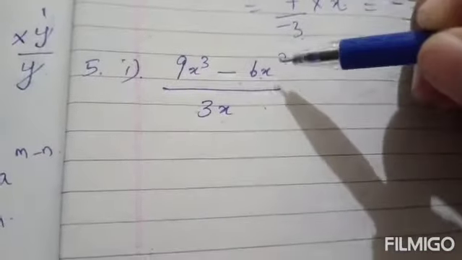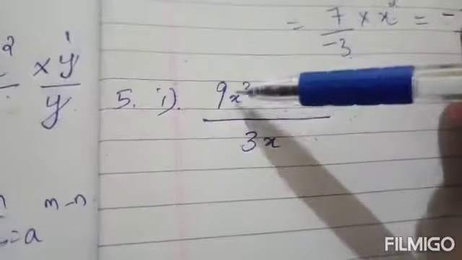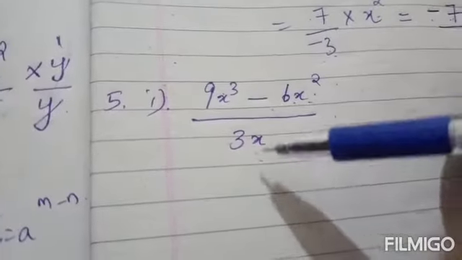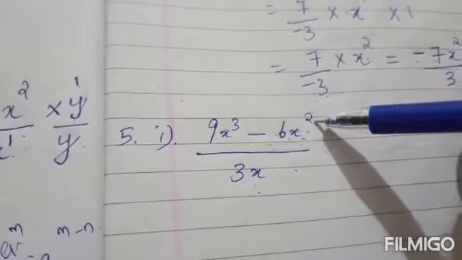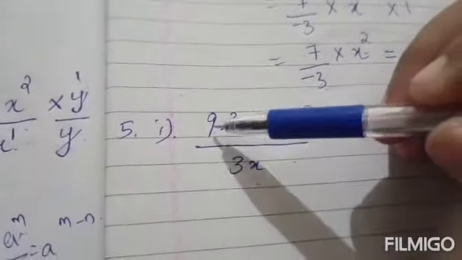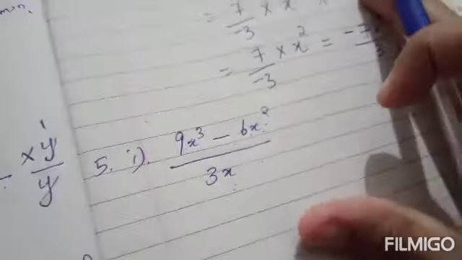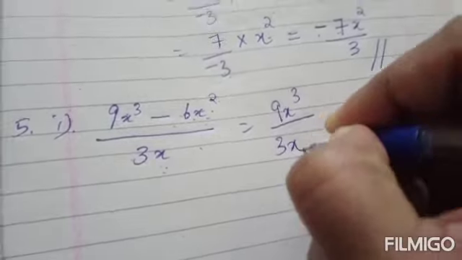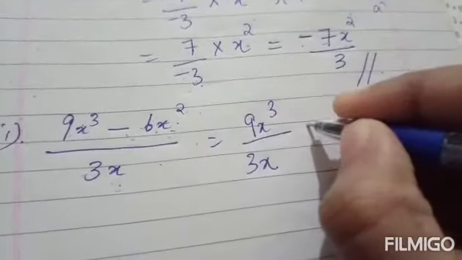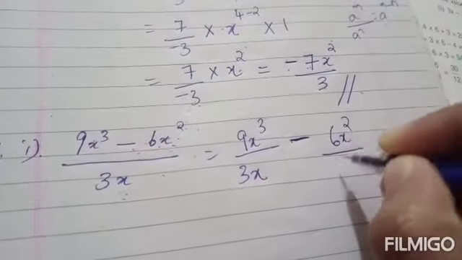So while dividing a polynomial by a monomial, divide each term of the polynomial by the monomial. Here there are 2 terms, 9x cube and 6x square. You have to divide 9x cube by 3x, then 6x square by 3x. So what you will get? 9x cube by 3x. Then here the sign is minus, so put a minus sign. Next 6x square, you have to divide it by 3x.